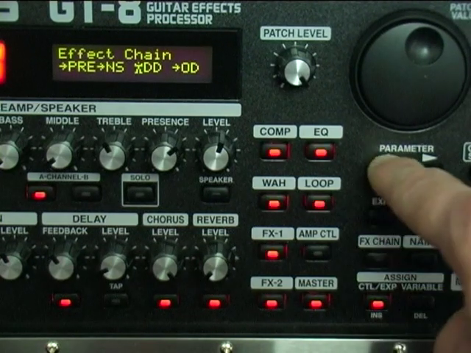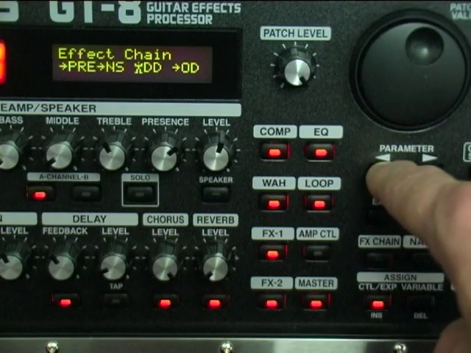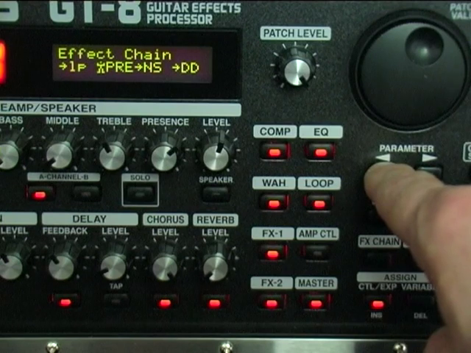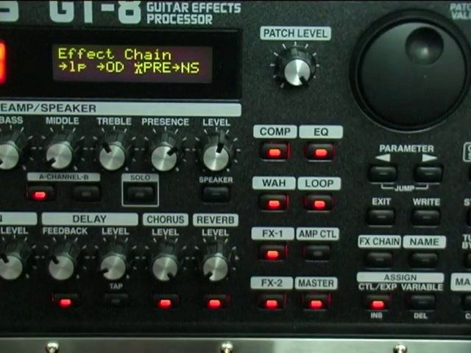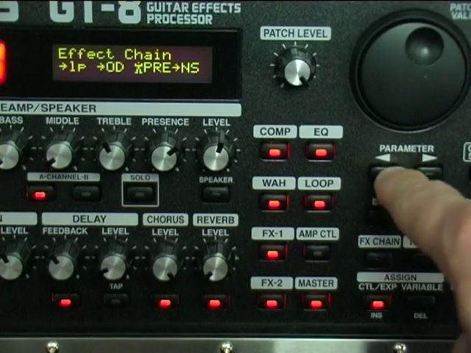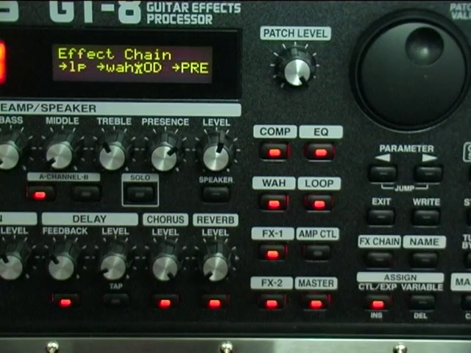Now in this example, we want to place the overdrive in front of the preamp and the wah in front of the overdrive. First, move the cursor to the left of the preamp and press the overdrive button. You'll notice the overdrive move to the head of the chain. Now move the cursor to the left of it and press the wah button. Now it has moved to the front.